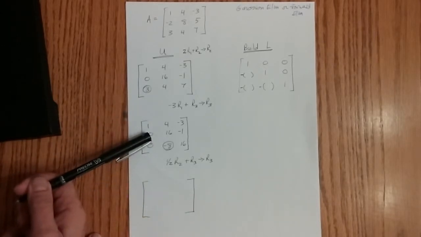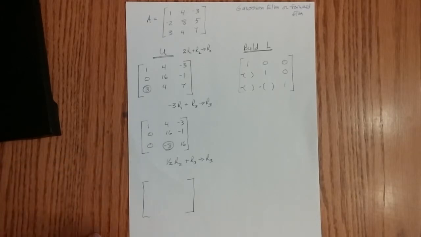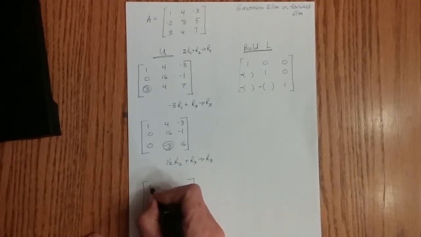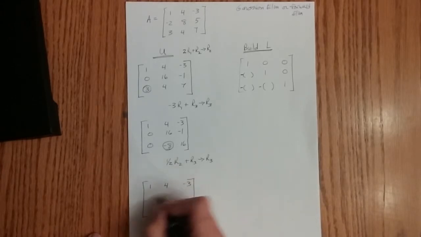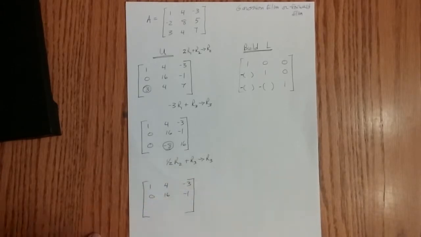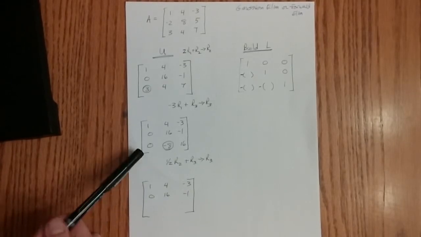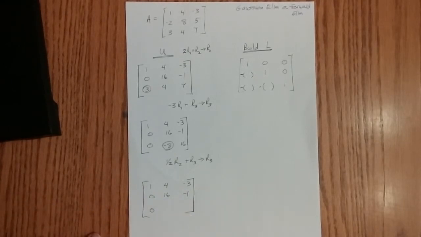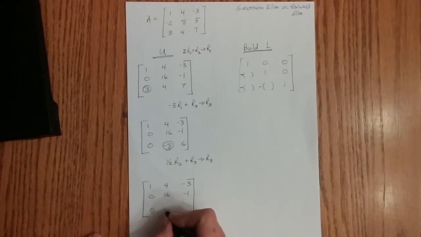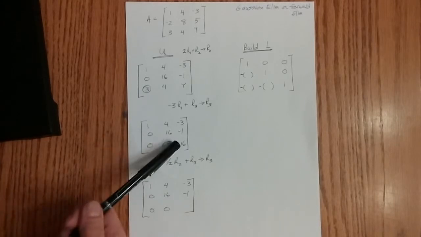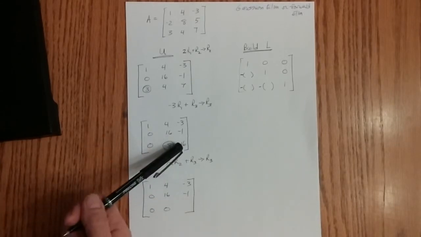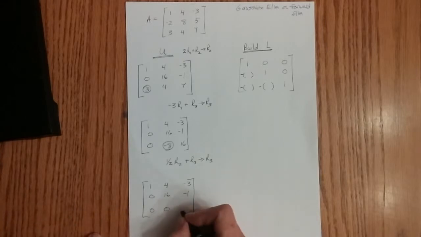So we're just going to go up to row 2. Okay, so the first 2 rows don't change. 1, 4, and minus 3, 0, 16, and minus 1. And the third row is going to stay as 0. That is going to be a 0. And this is going to become 1/2, minus 1/2 plus 16, 15.5.